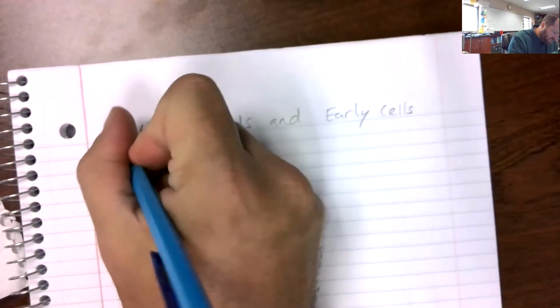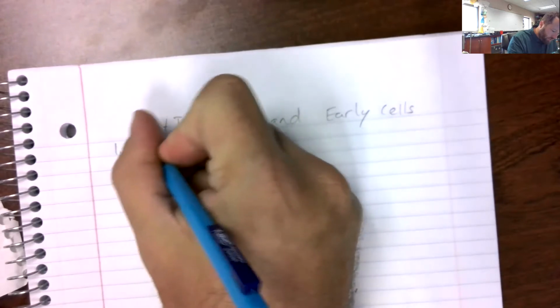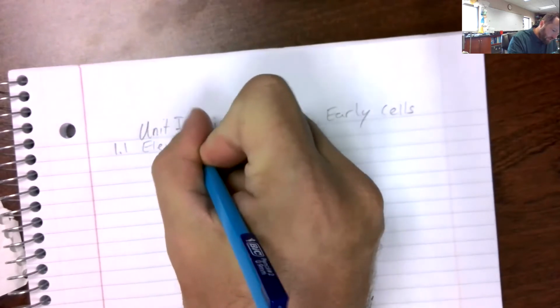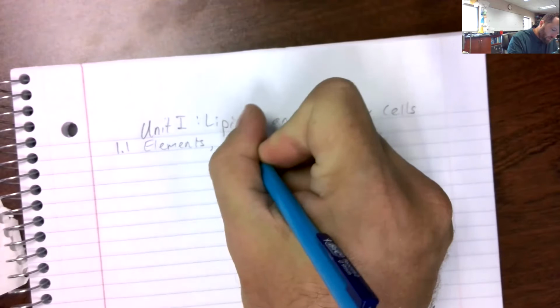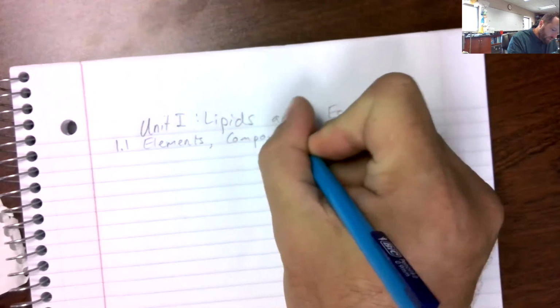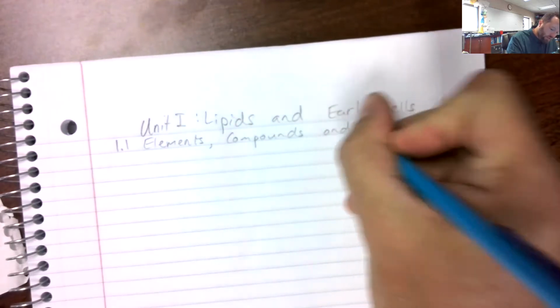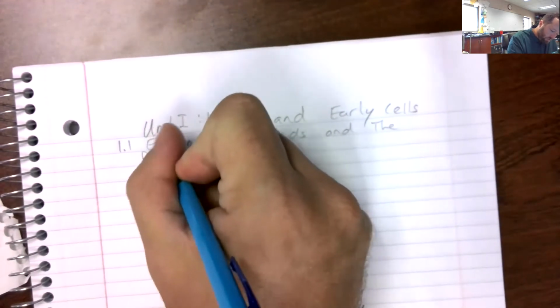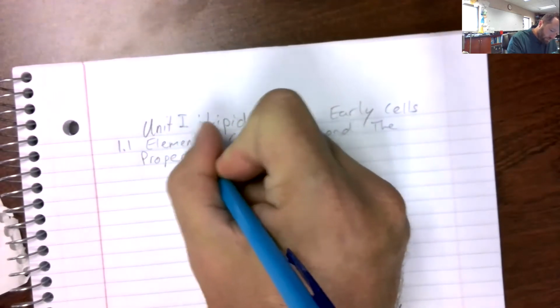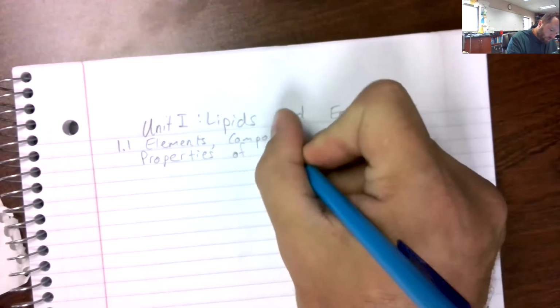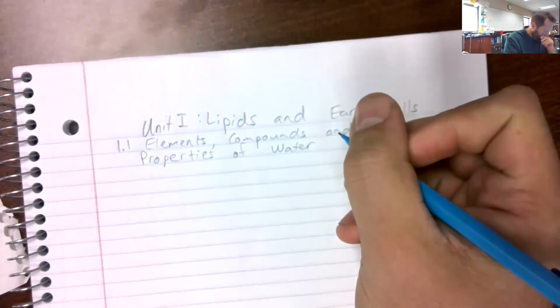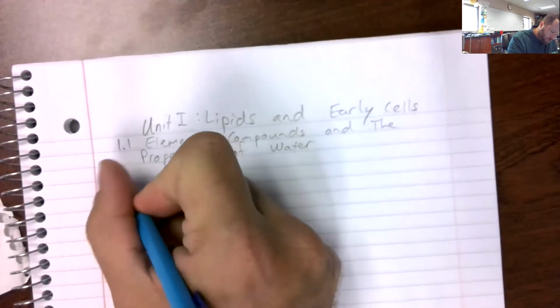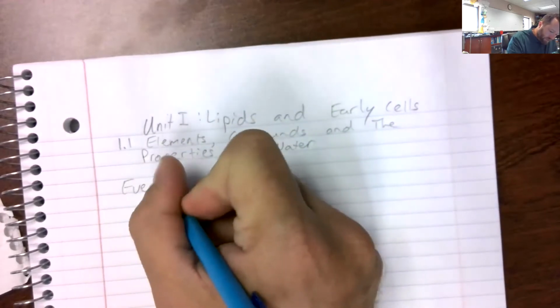Our first section that we're doing today, we're going to look at elements, compounds, and properties of water.